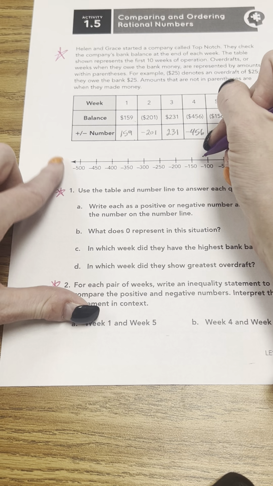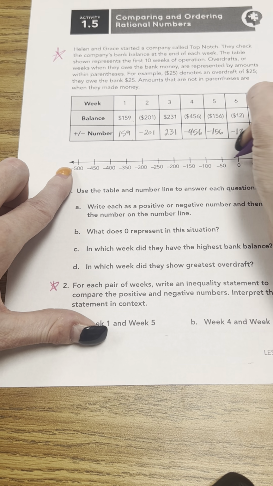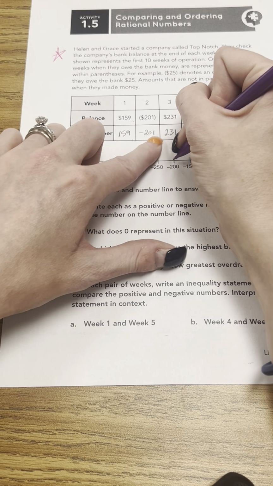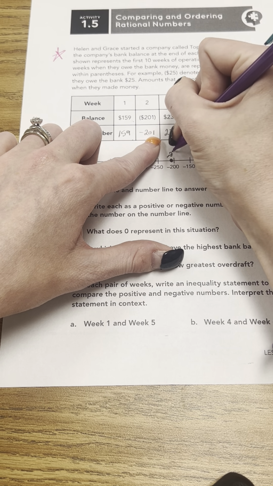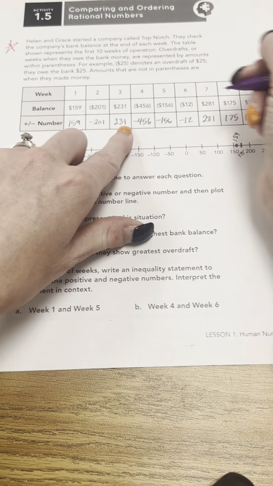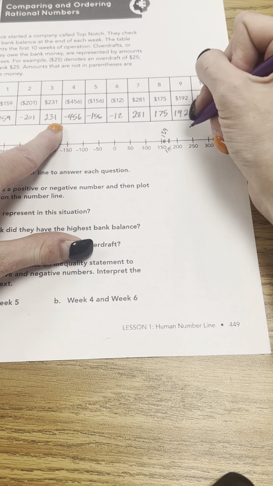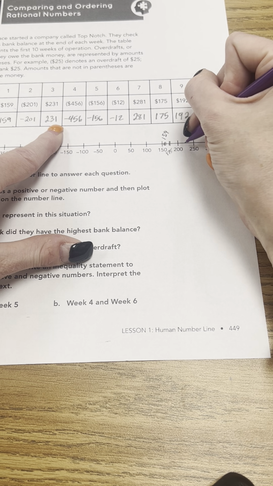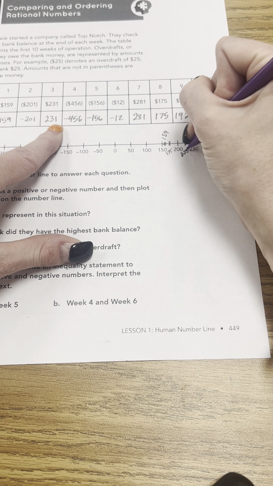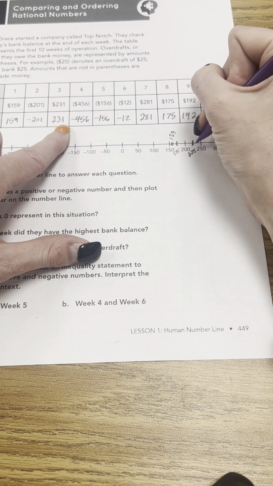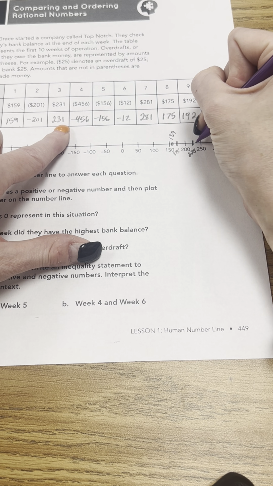Negative 201. I'm going to go over here. 201 is really close to negative 200. Positive 231. Okay, so this is probably 225 right there. So I'm going to say 231 is going to be approximately right here.